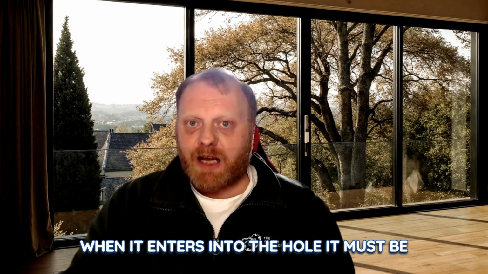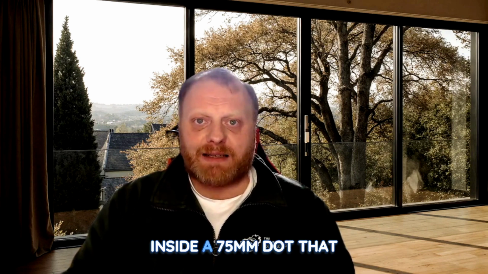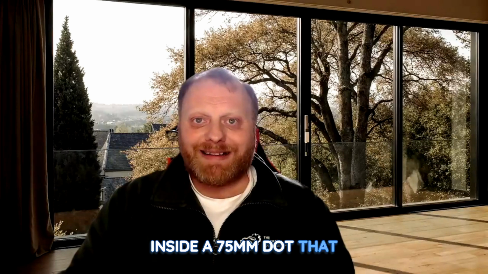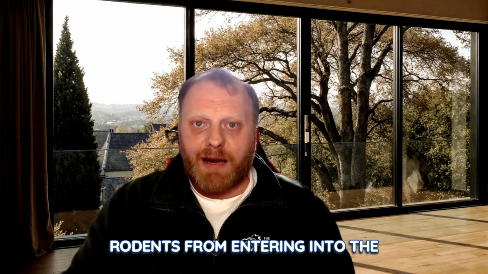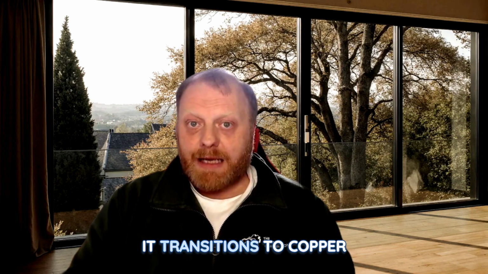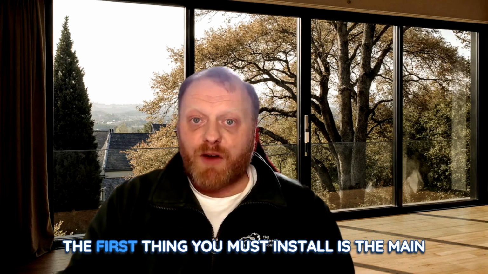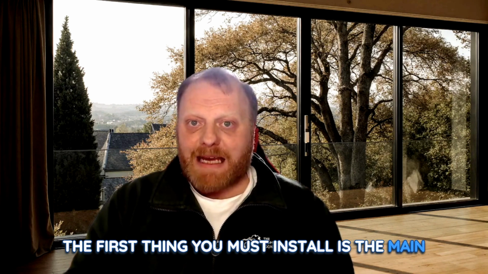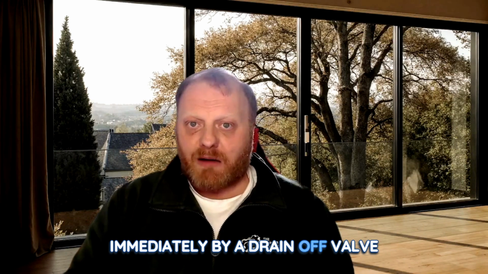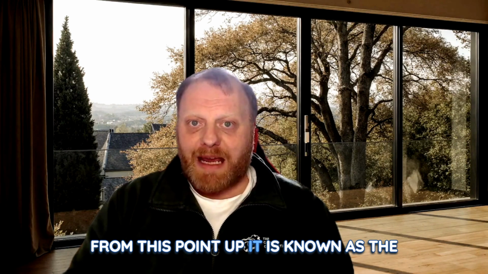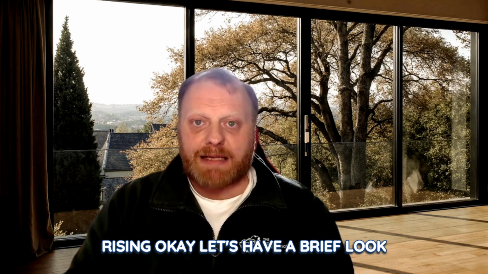When it enters into the home, it must be inside a 75mm duct that is insulated and sealed at both ends to prevent rodents from entering into the house. It transitions to copper. The first thing you must install is the main internal stop valve, followed immediately by a drain-off valve. From this point up, it is known as the rising main.